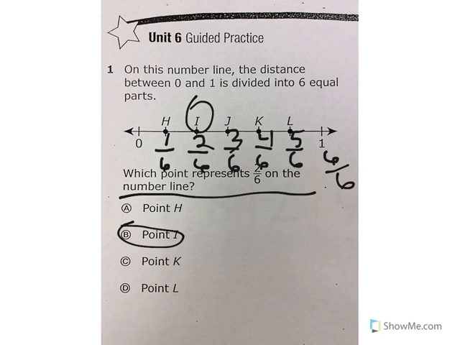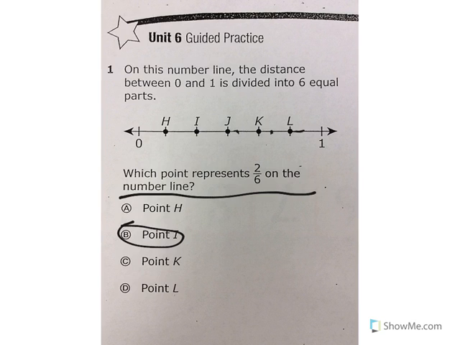Another way I like to do this is, it seems like third graders work really well with strip diagrams. So I can just take my number line and make it into a strip diagram. This is how I do that. Start right here on 0. Draw a little rectangle that goes up to 1.